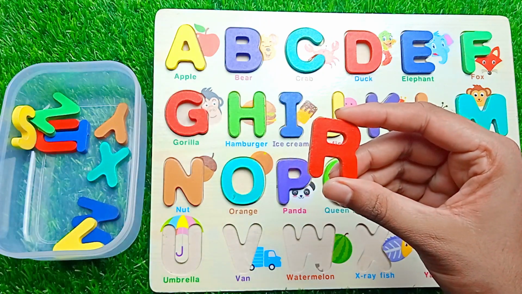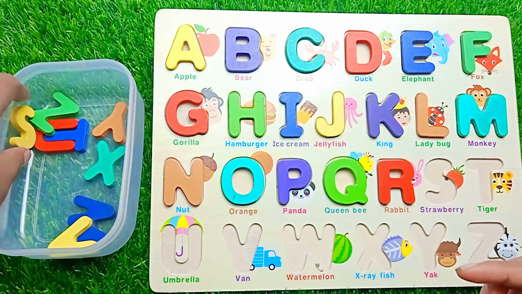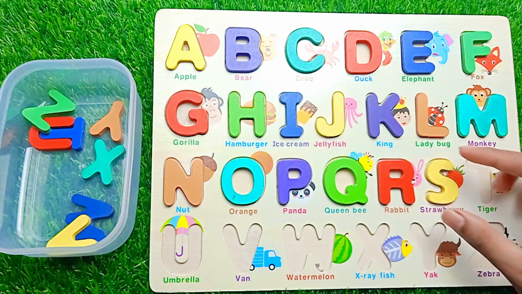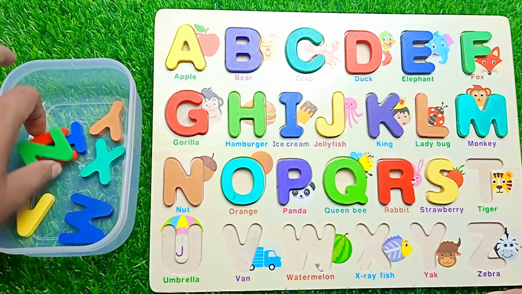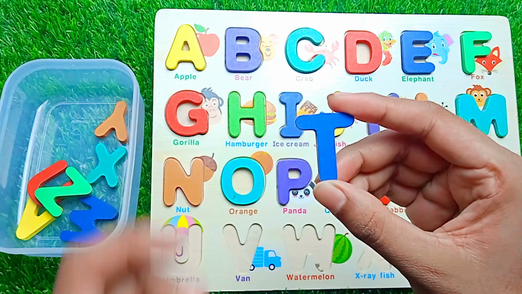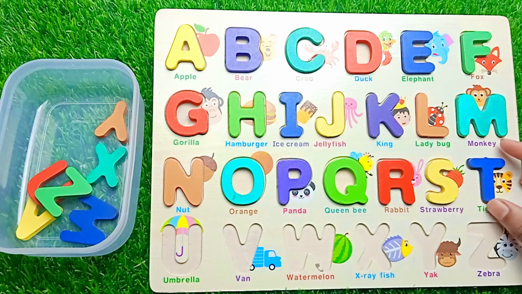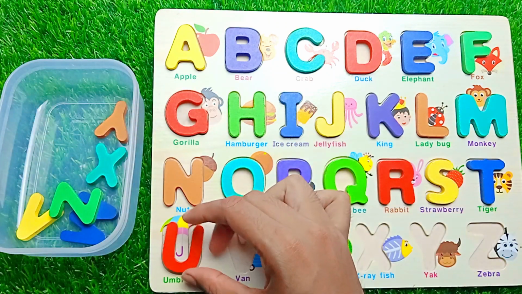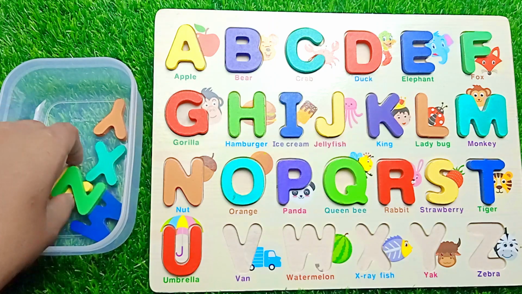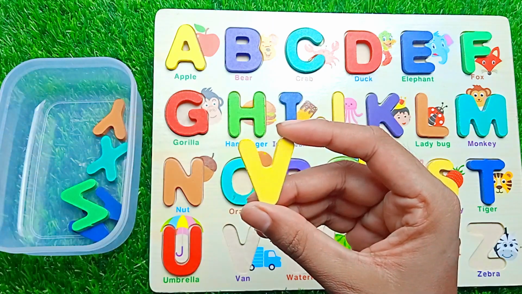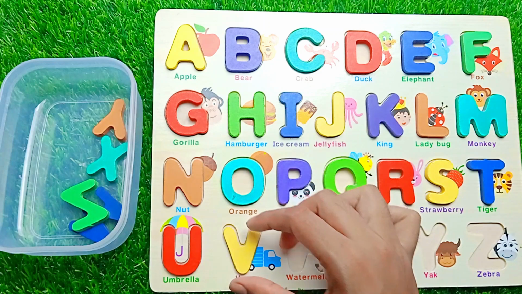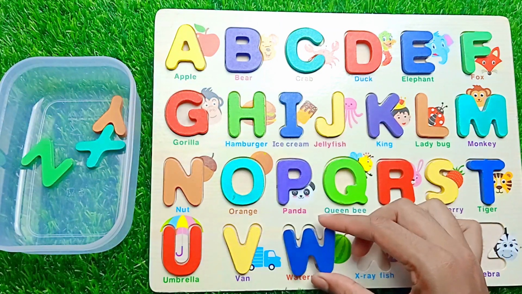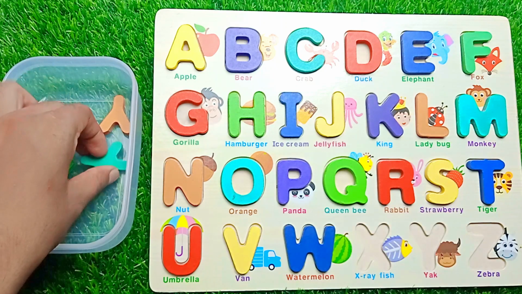R. R is for rabbit. S. S is for strawberry. T. T is for tiger. U. U is for umbrella. V. V is for fan. W. W is for watermelon.